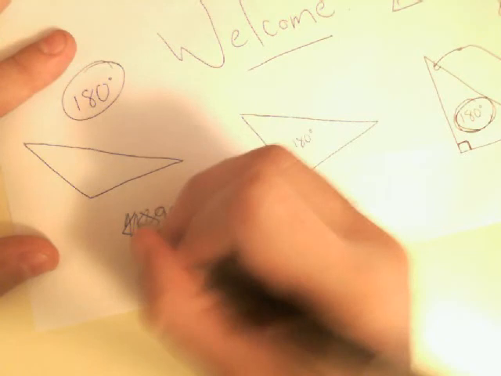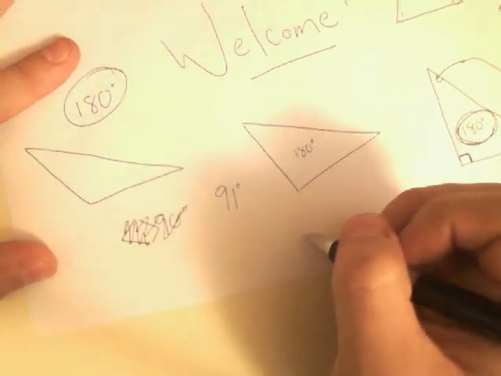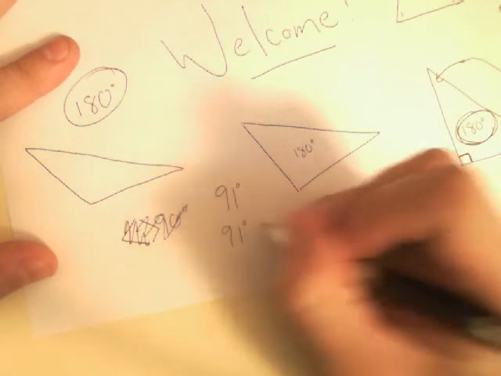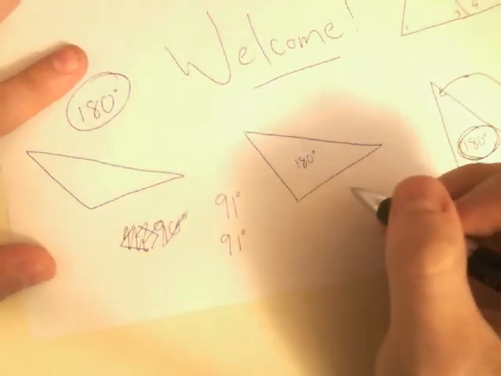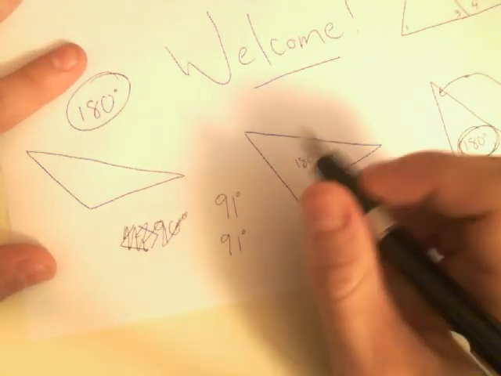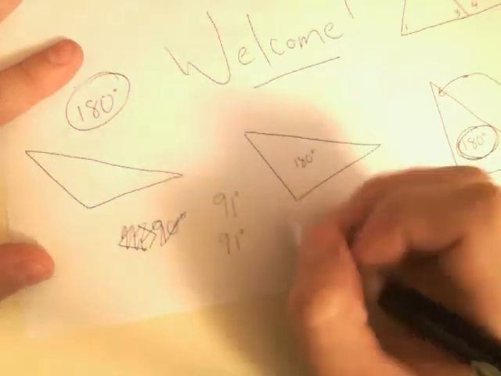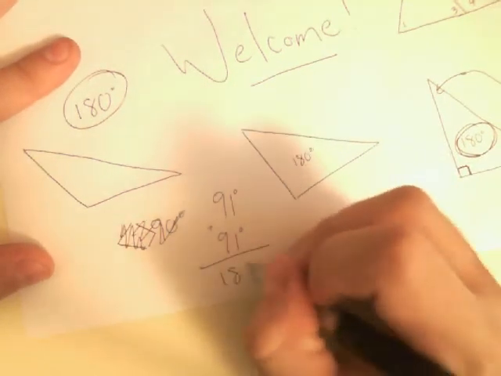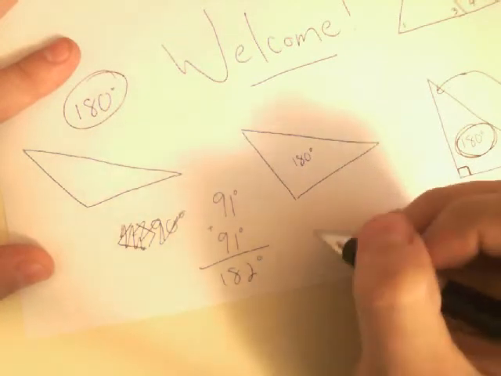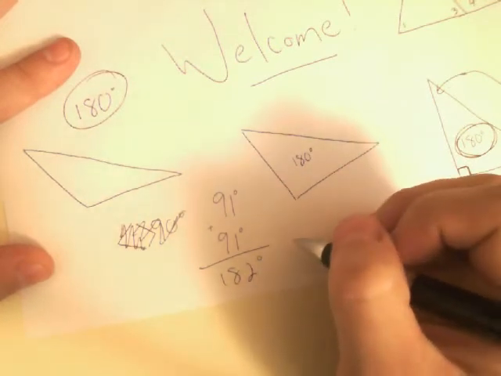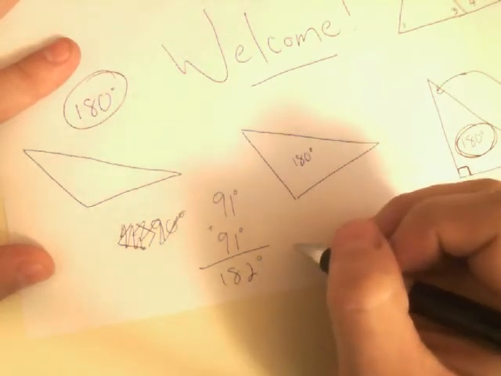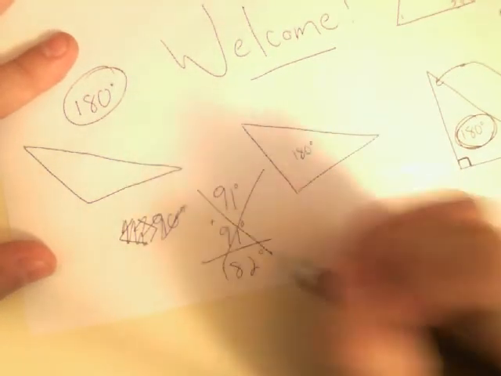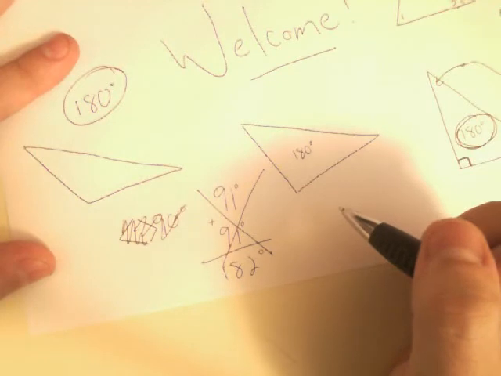Could I possibly have two angles that are 91 degrees in a triangle? If I add them together, they're already summing 182 degrees, right? So what happens to my third angle? I don't have any room left for a third angle. And so it's actually not possible to construct a triangle with two obtuse angles.